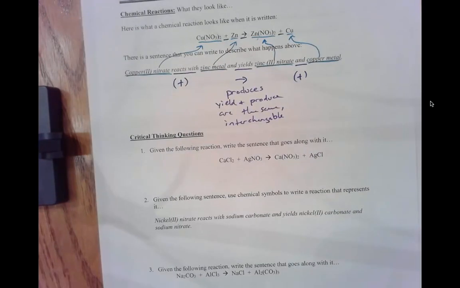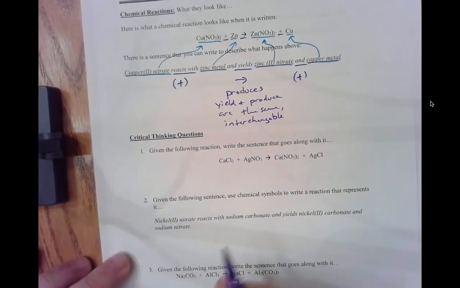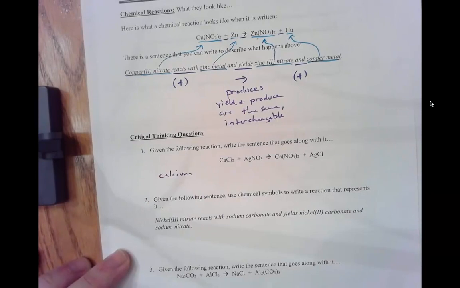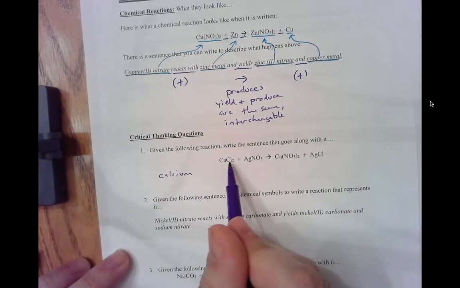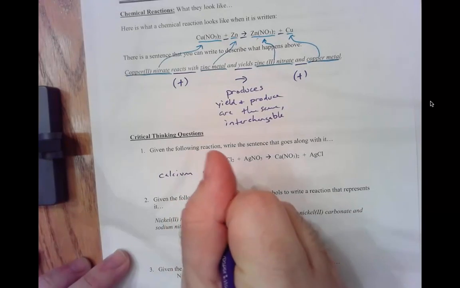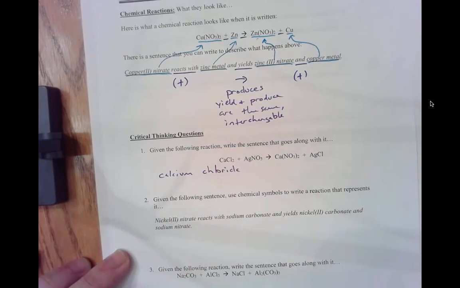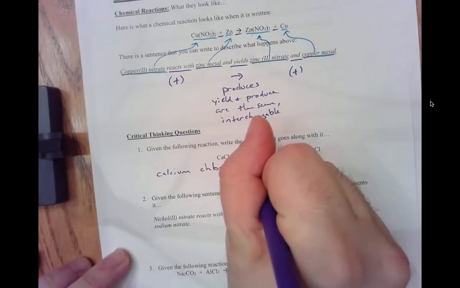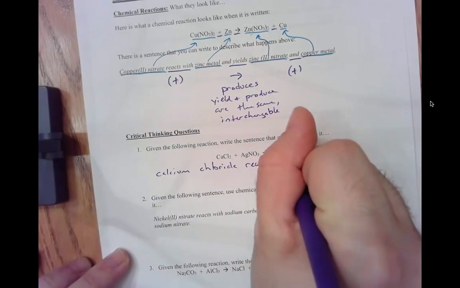So let's take a look at it. We'll start with CaCl2. Ca is calcium. It's positive, so we don't change the name. Chlorine is negative, so we change the ending to "ide." So that name becomes calcium chloride. Remember, this plus sign stands for reacts with, so we write reacts with.